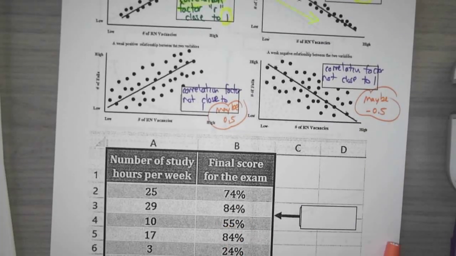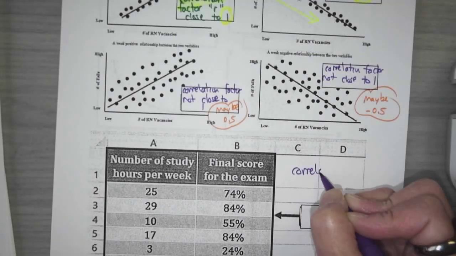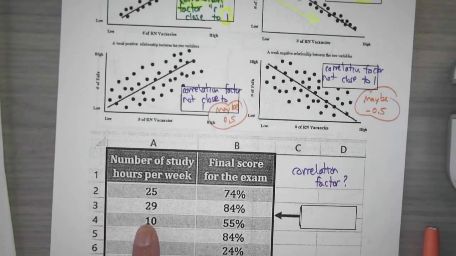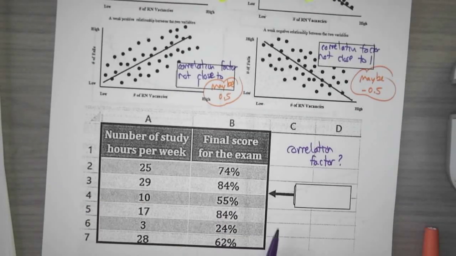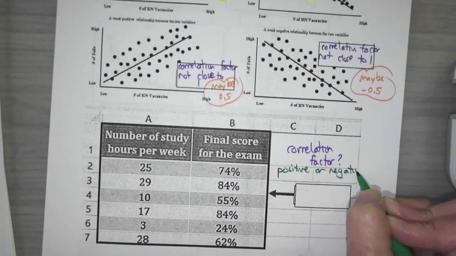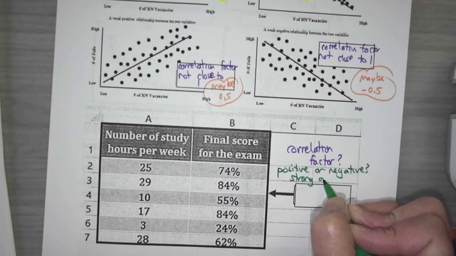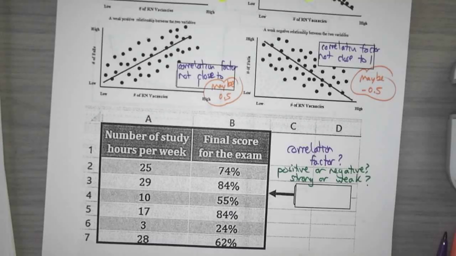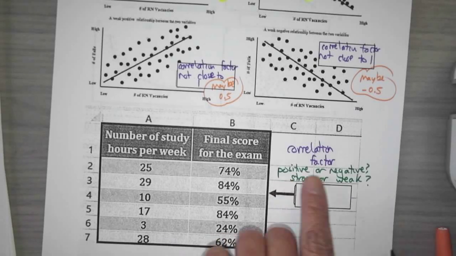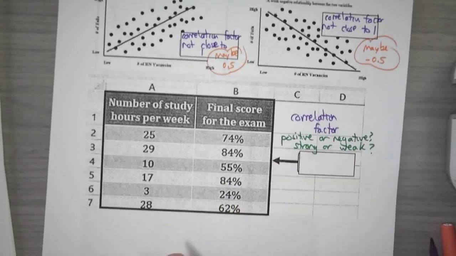So there may be some sort of comparison, so correlation factor. Here, they ask you to make a rough graph, or talk about whether this is a weak or a positive correlation factor. So the question is: is this positive or negative, and is it strong or weak? So I'm asking you positive or negative, and is it strong or weak correlation? So 2 questions. Not what is the correlation factor, but what can we say about it? Is it positive or negative? Is it strong or weak?